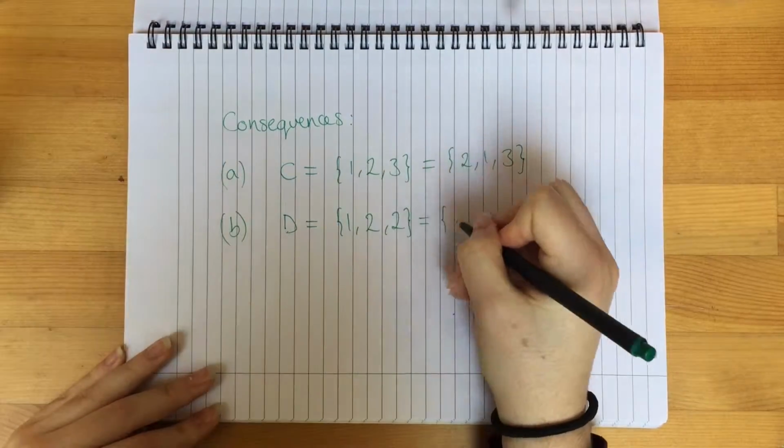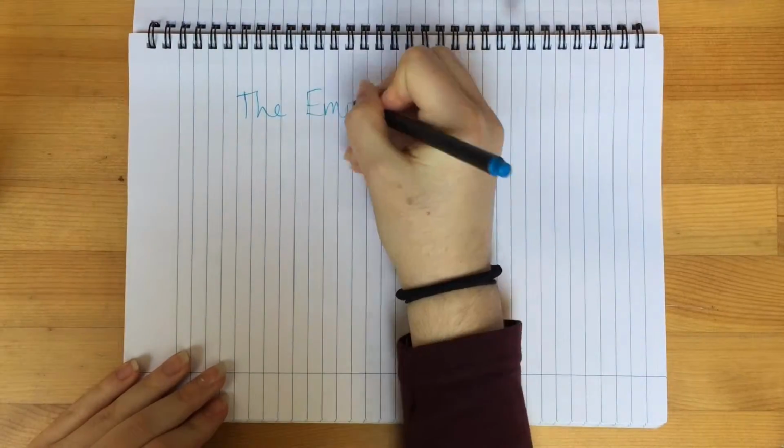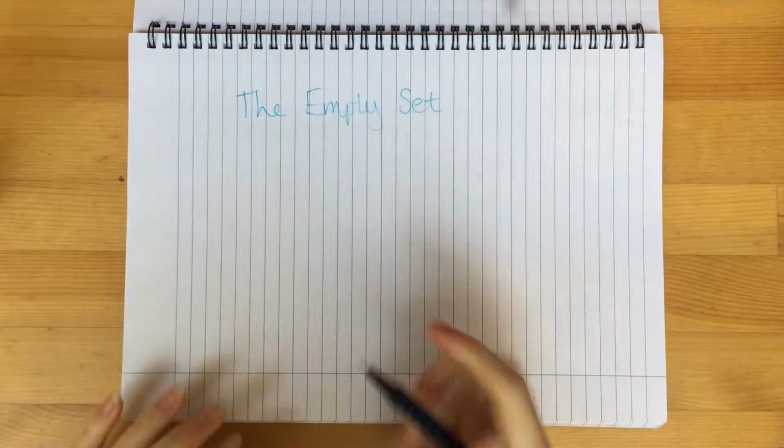There is exactly one set with no elements, called the empty set. An interesting property of the empty set is that it is a subset of every set.